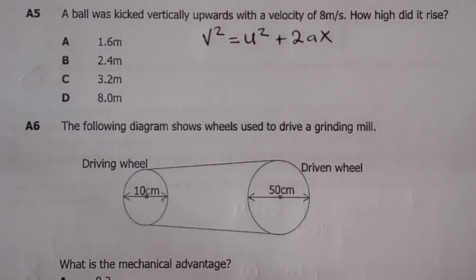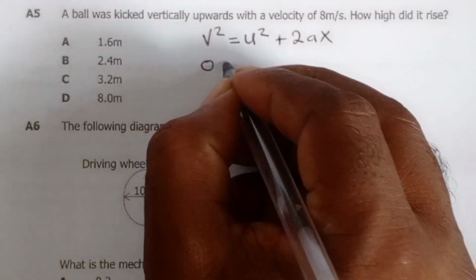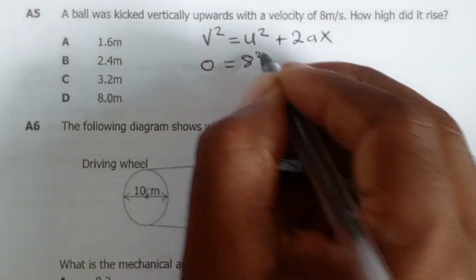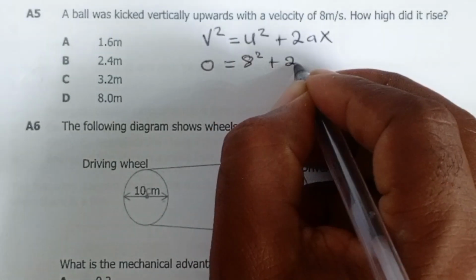A ball was kicked vertically upwards with a velocity of 8 meters per second. So in this case, the final velocity is 0. Then the initial velocity is 8. So you have 0 is equal to 8 squared plus 2.